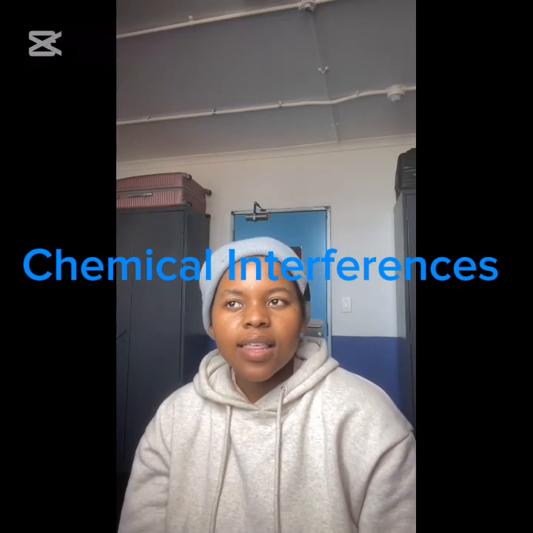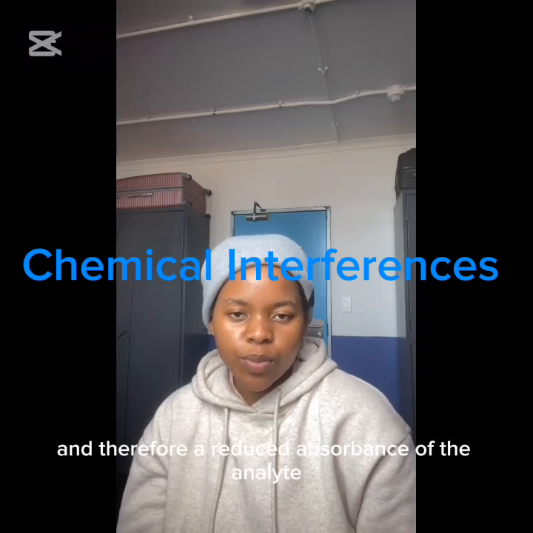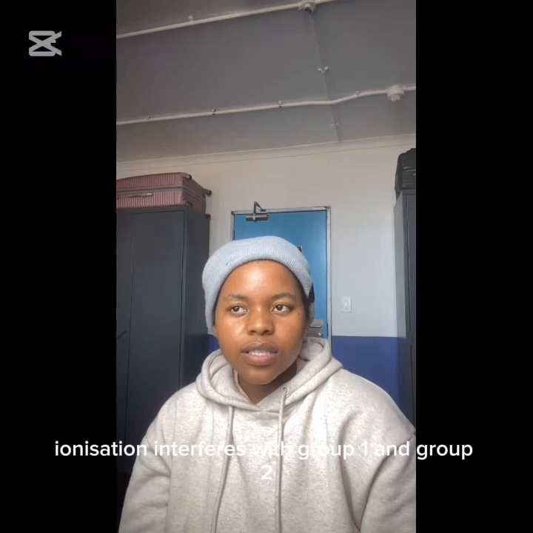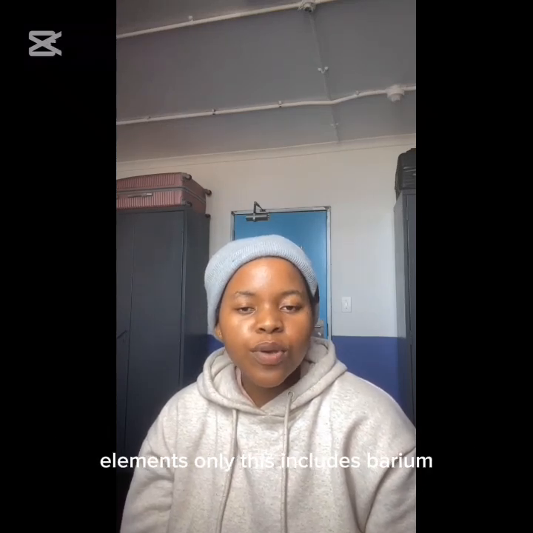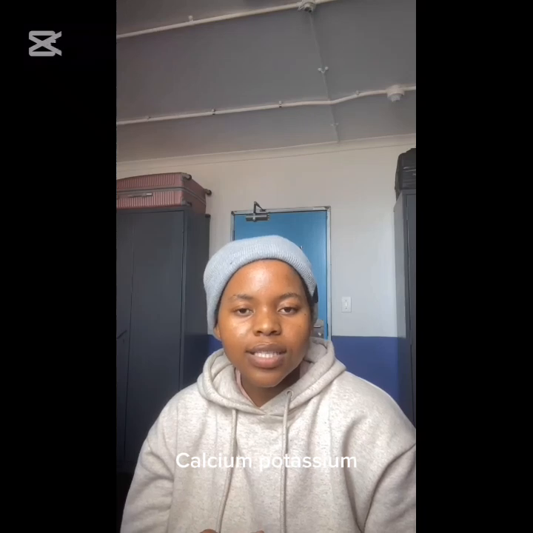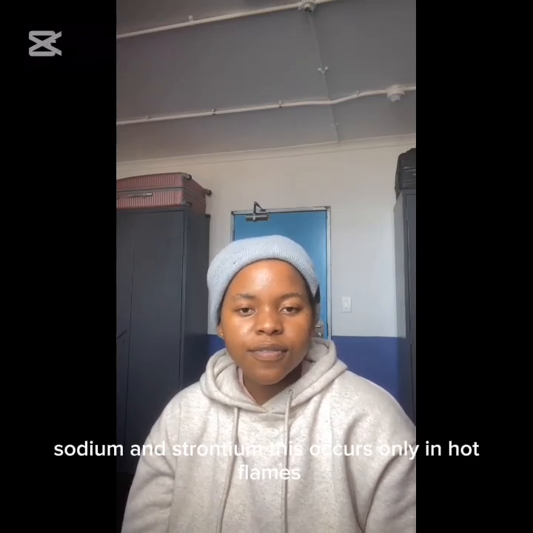flame. There are fewer atoms present and therefore a reduced absorbance of the analyte. Ionization interferences affect group 1 and group 2 elements only. This includes barium, calcium, potassium, sodium, and strontium. This occurs only in hot flames.